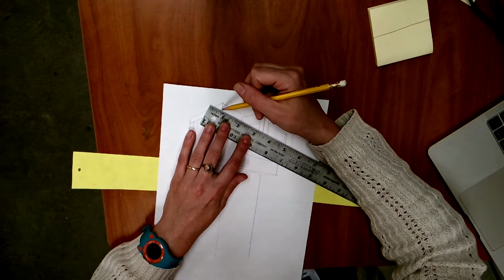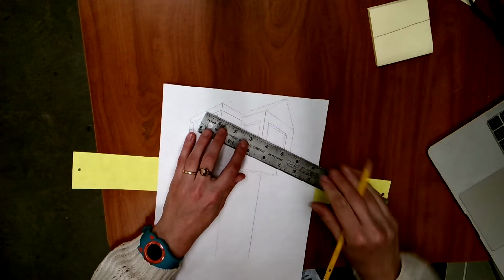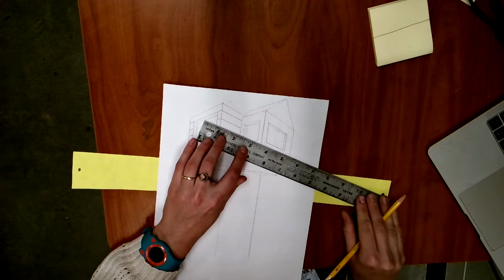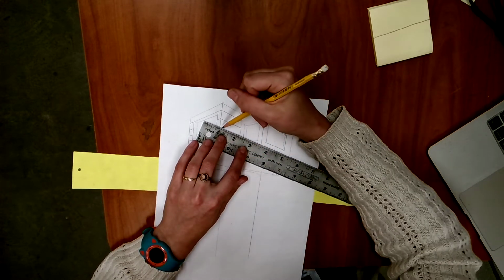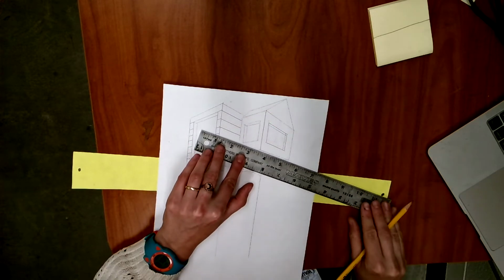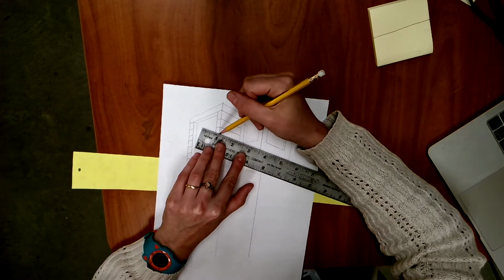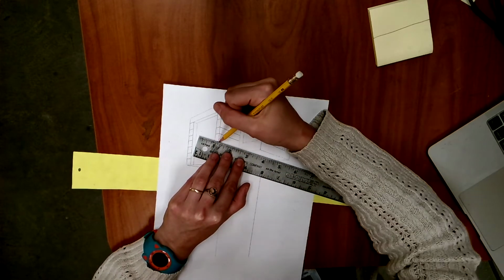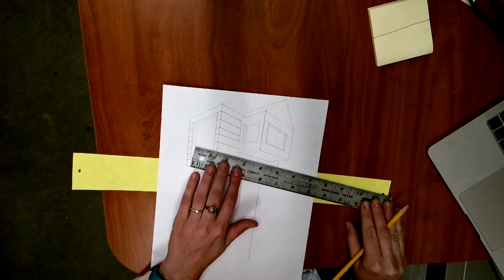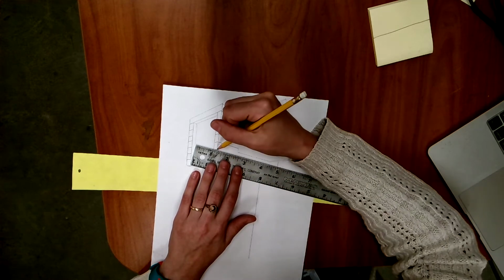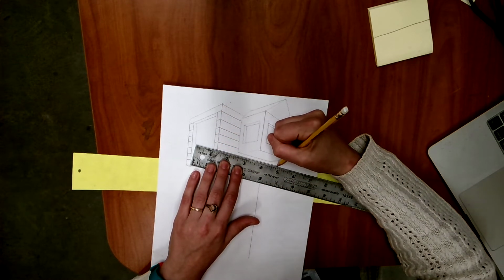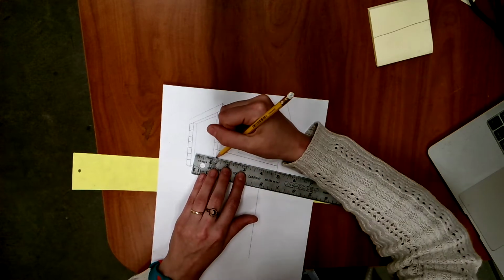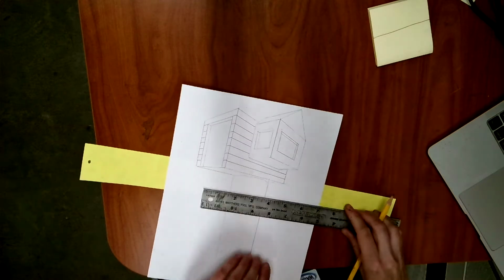Making sure that's lined up right there. Double check, make sure it's lined up before you draw the line.